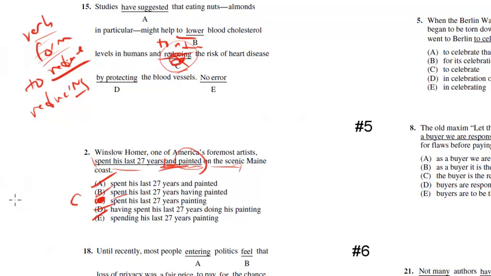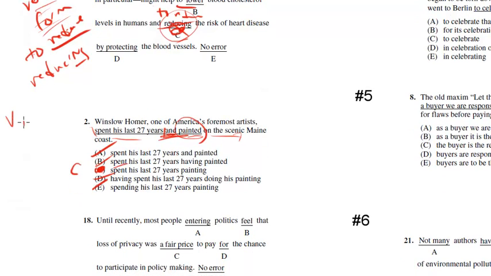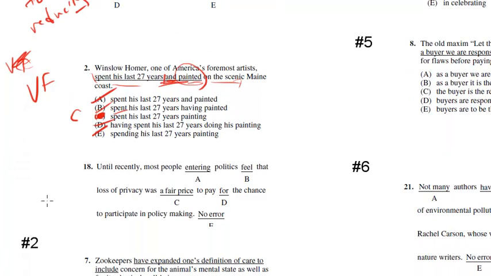Alrighty, let's move on to number 18. This is again verb form, VF. Until recently, most people entering politics feel that the loss of privacy was a fair price to pay for the chance to participate in policymaking. So if you're following the pattern, you probably can tell there's something wrong with B because it's a verb. And there is something wrong with B.